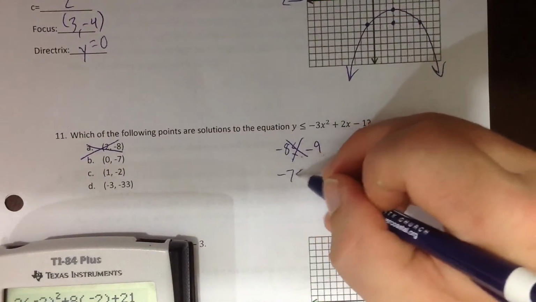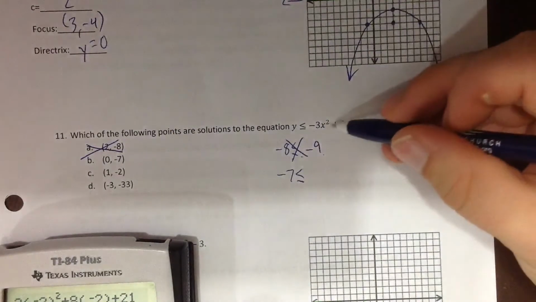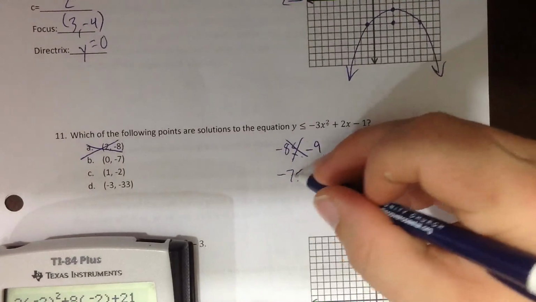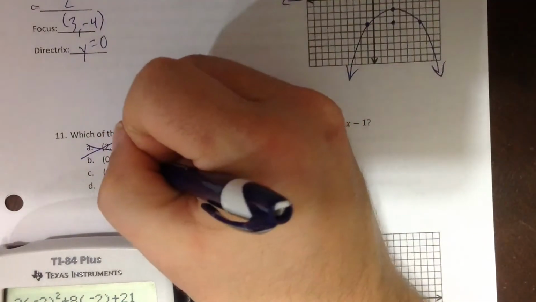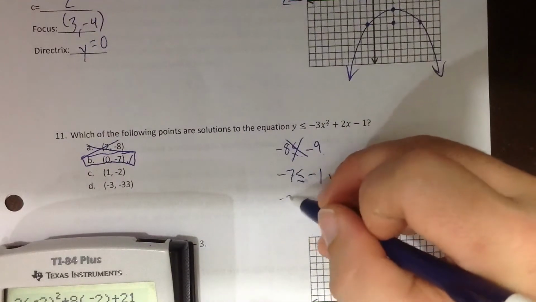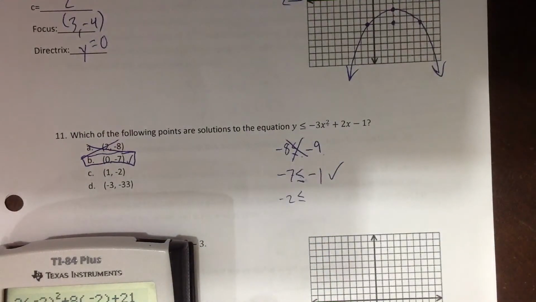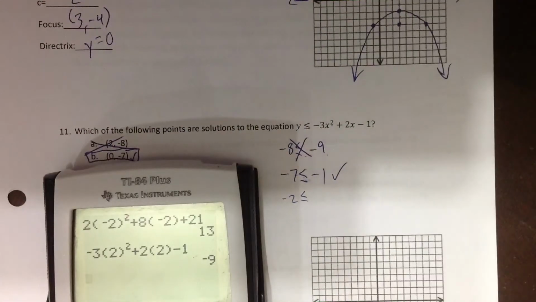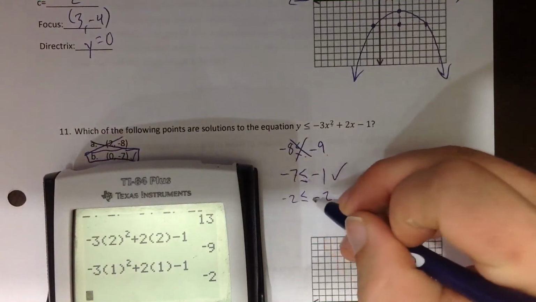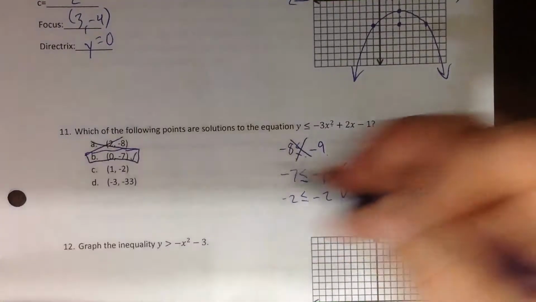Next one, negative 7 is less than or equal to... We're plugging in 0. I don't need a calculator on this. That's 0, 0, that's negative 1. Negative 7 is less than or equal to negative 1. Check. So B is true. Next one, negative 2 is less than or equal to... I need to plug in 1. Negative 3, 1 squared plus 2 times 1 minus 1 gets negative 2. Negative 2 is less than or equal to negative 2. Again, that's true.